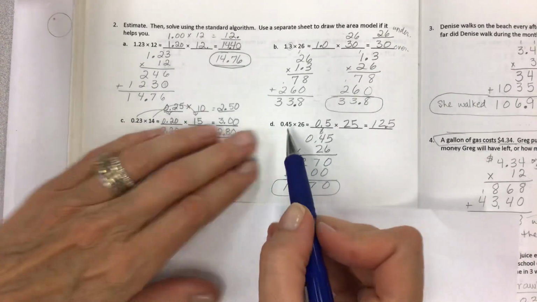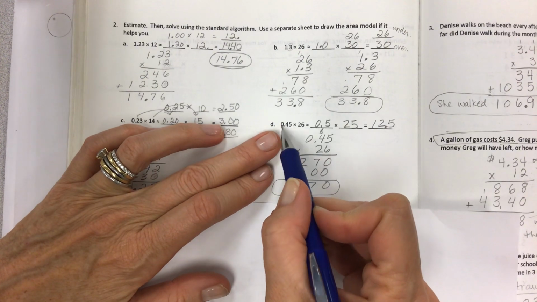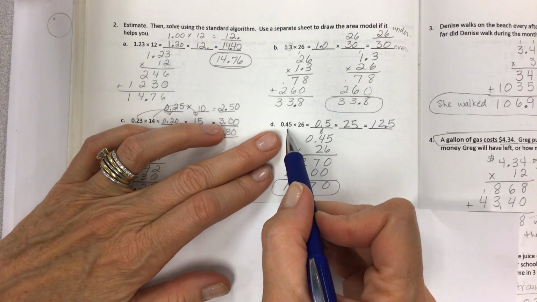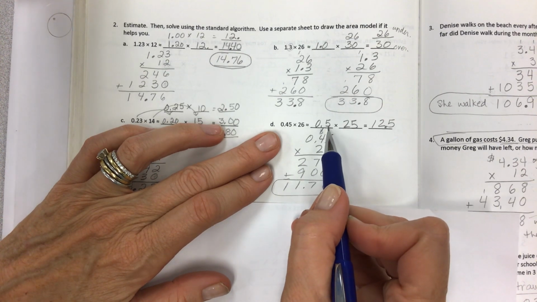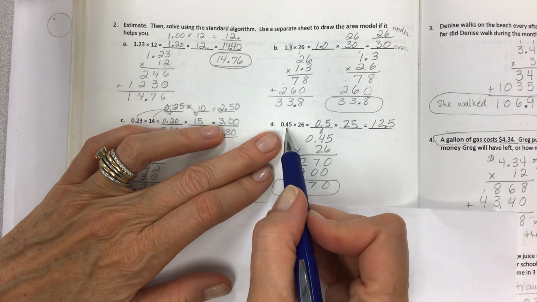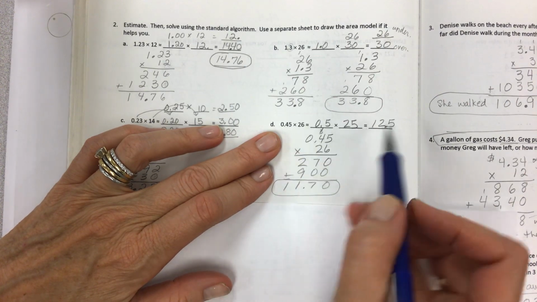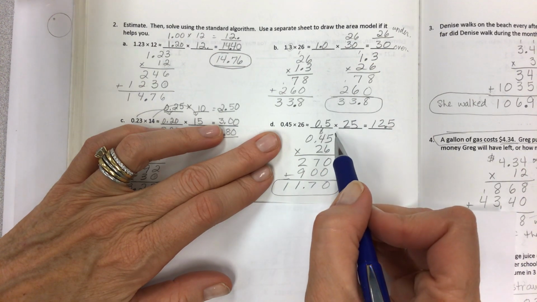Okay, next one. 45 hundredths times 26. The closest rounded point would be the 0.5, or 5 tenths, which is equal to half. So we're really trying to get half of 26. So your answer should be somewhere around 13, and that's just doing that in your head.